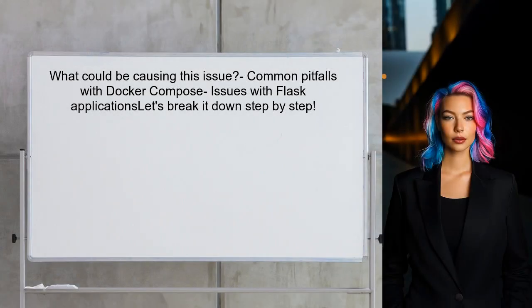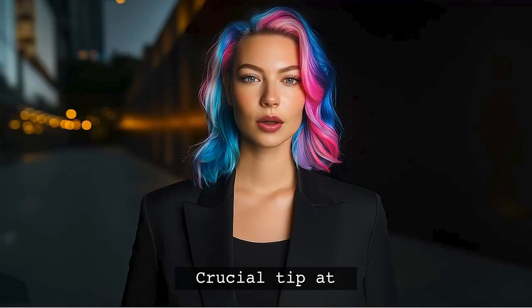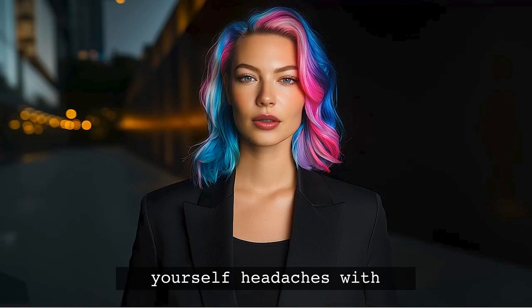So what could be causing this issue? There are a few common pitfalls when it comes to setting environment variables in Docker Compose, especially with Flask applications. Let's break it down step by step. And stick around. I have a crucial tip at the end that could save you a lot of headaches when working with Docker and Flask.